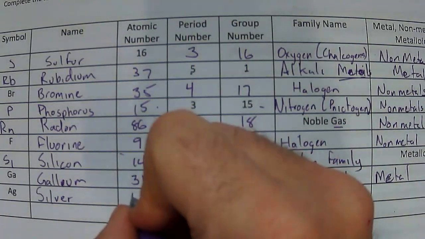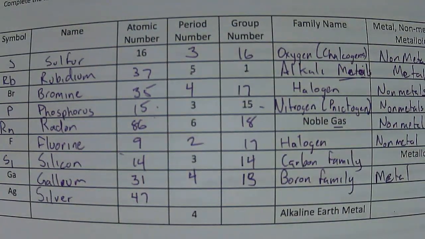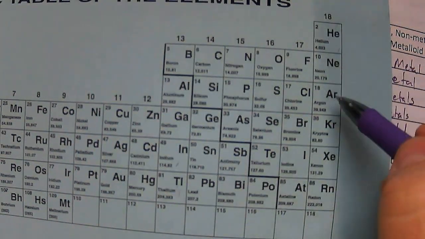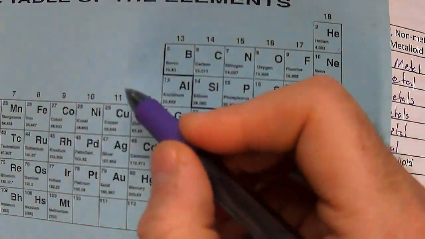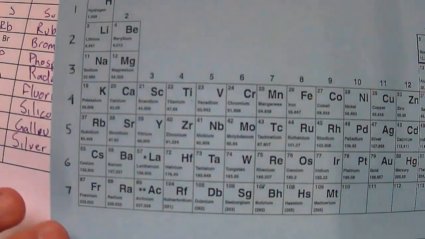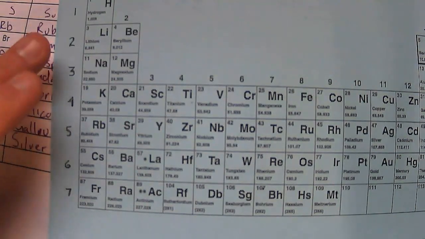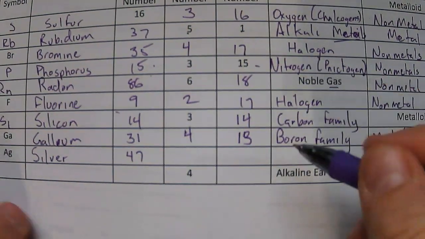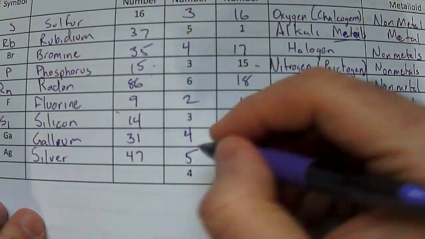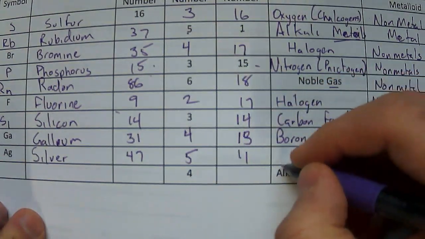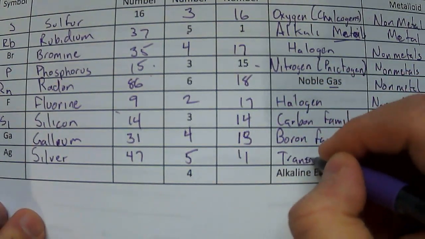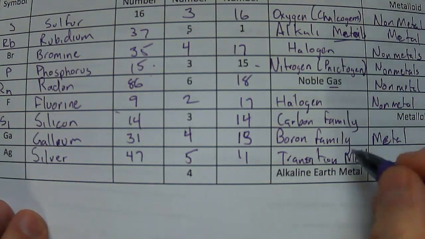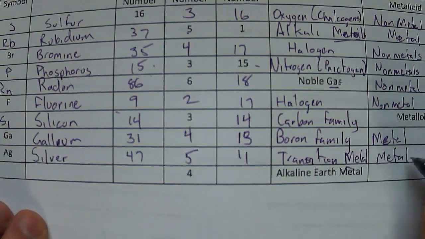Okay, silver is atomic number 47, and silver's right here. So again, it's period 1, 2, 3, 4, 5, and group 11. Some periodic tables have the groups or the periods numbered. That may help. So silver, period 5, group 11, and that's part of the transition metals. And then in the name, so this is a metal.